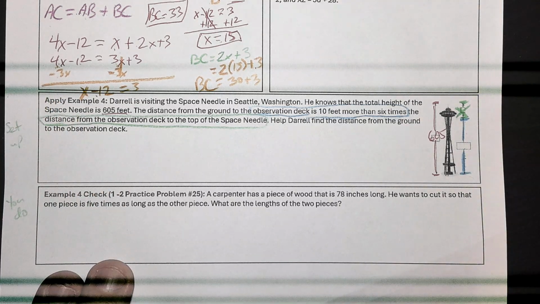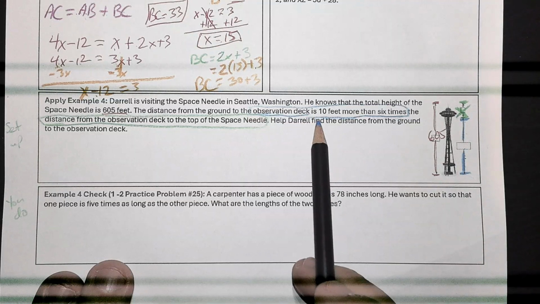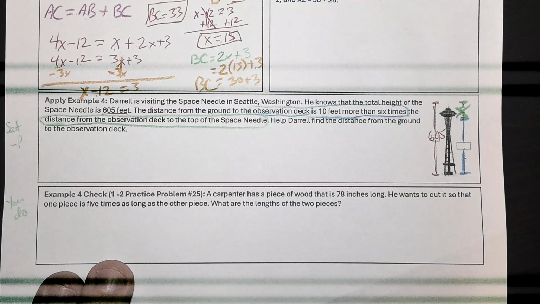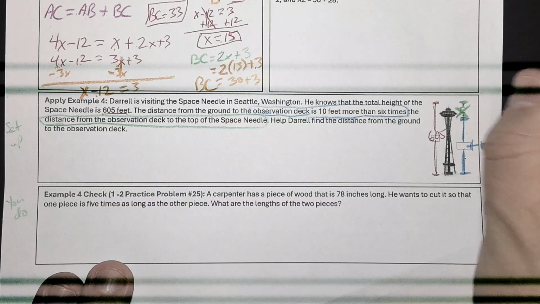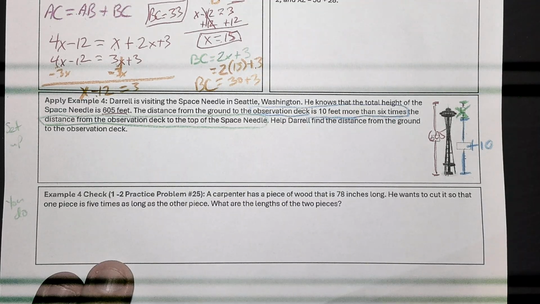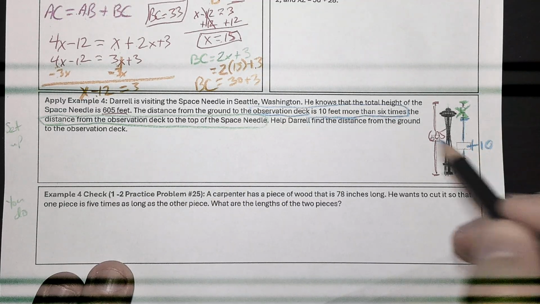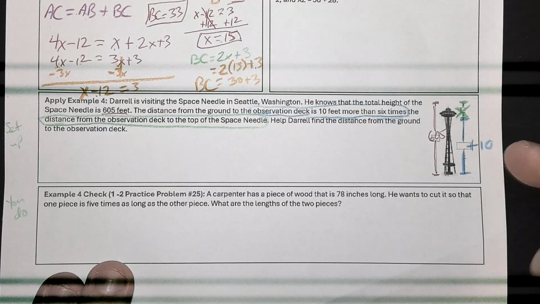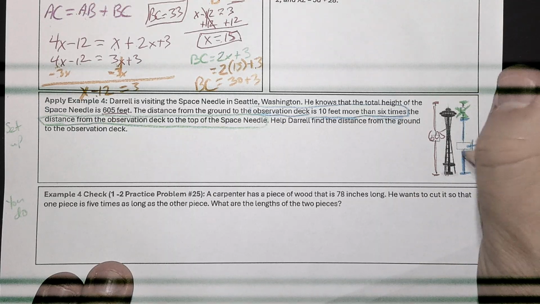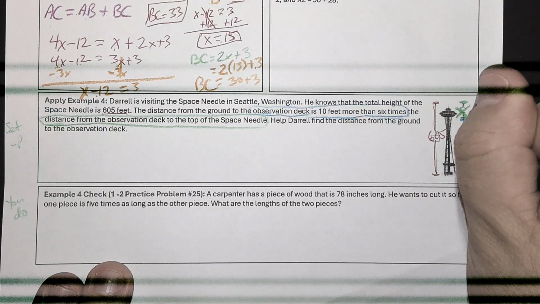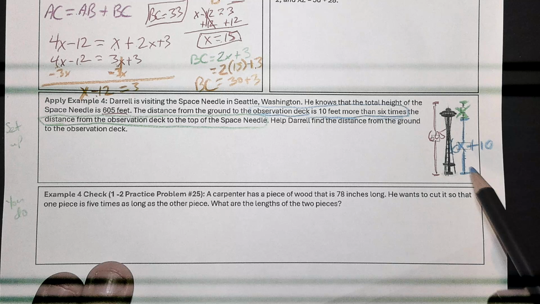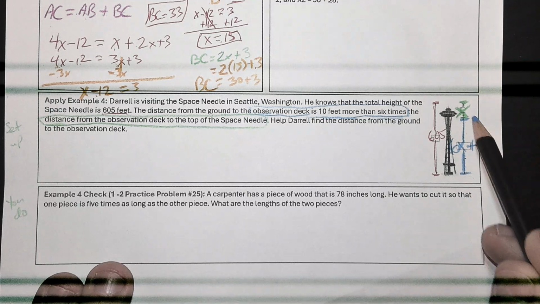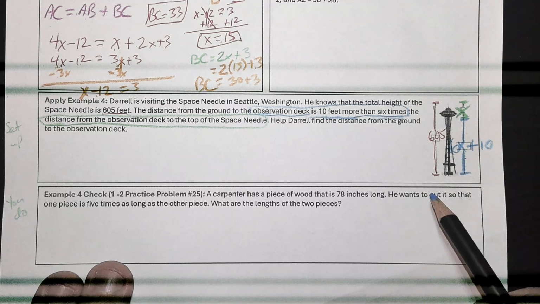Like I asked some of you guys in class, what does 10 feet more look like? If you said plus 10, thank you. Yes, 10 feet more would be plus 10. Now, 6 times that amount, which was X. So 6 times something is just 6x plus 10, right? So this is this amount, this is that amount, that's the total.